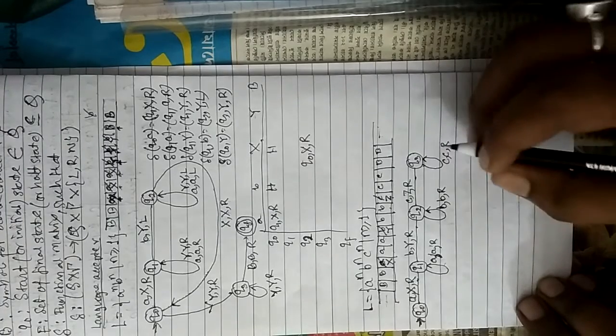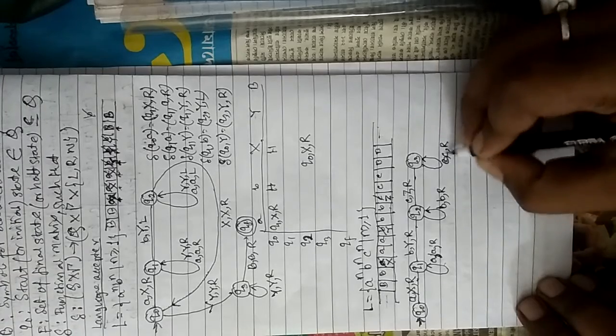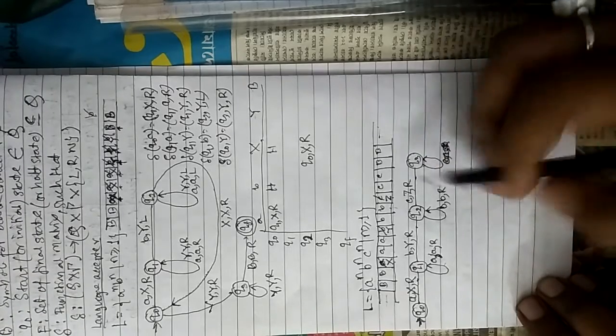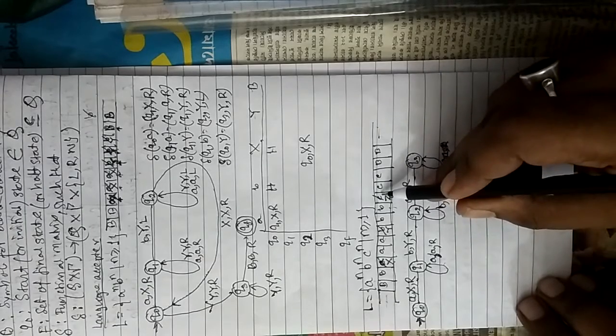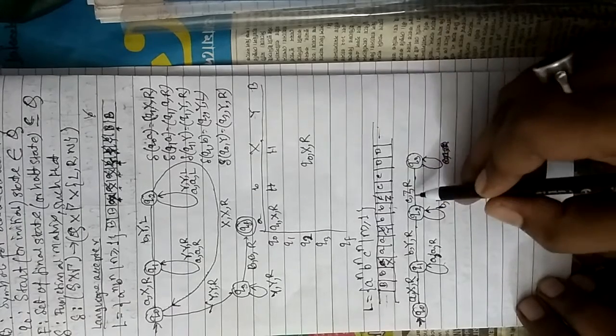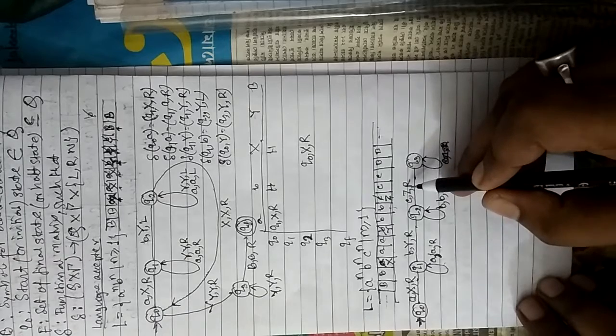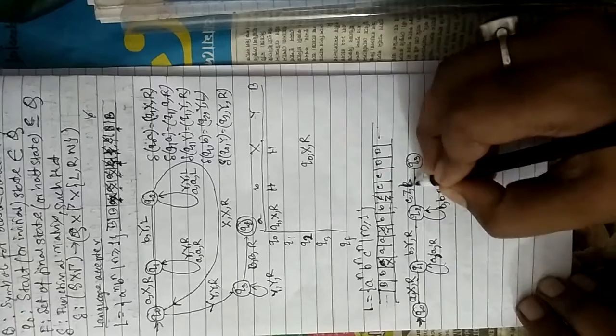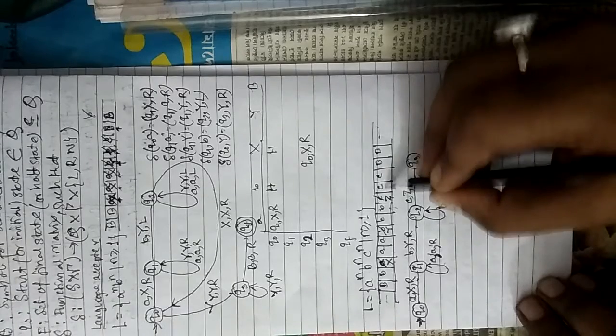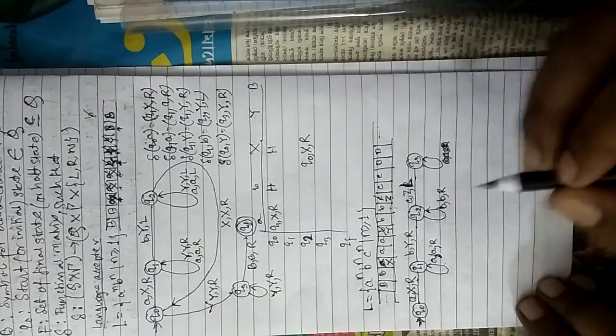No, sorry, I've done a mistake over here. So I will read c. I am at q2 state. First I am reading the c. Okay, replace the c by z, and move towards left. It is not right, I will move towards left. I will not read this too, rather I will move back.